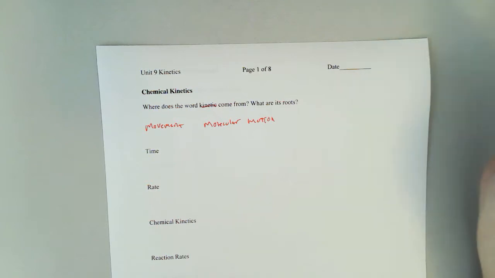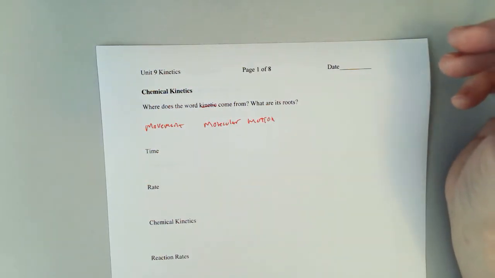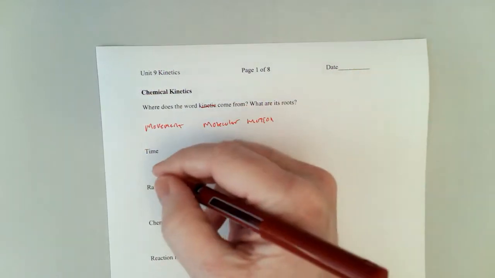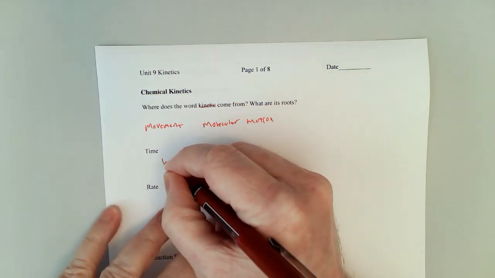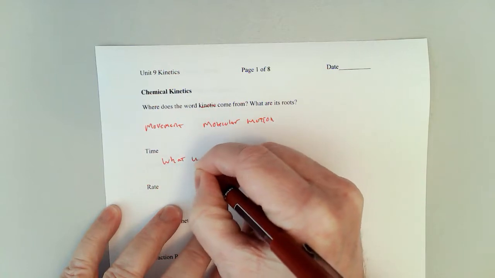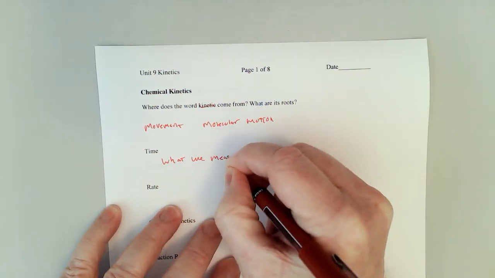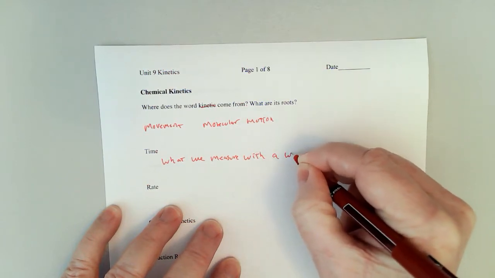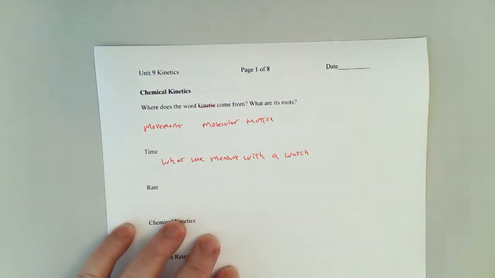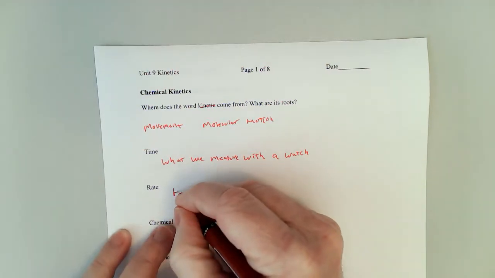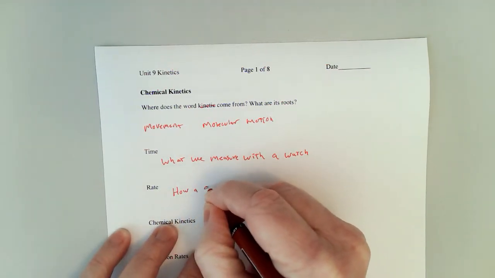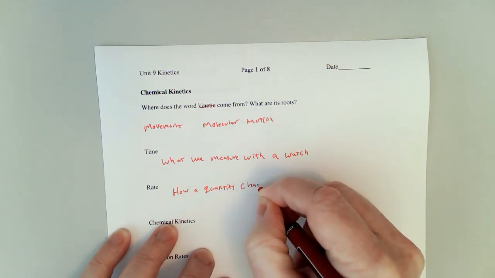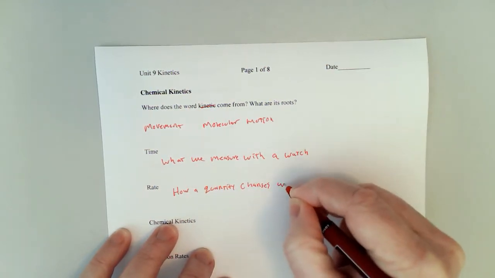Before we can start, I need to make a distinction between the words time and rate, because a lot of people confuse these. Time is what we measure with a watch. And a rate is how a quantity changes with respect to time.